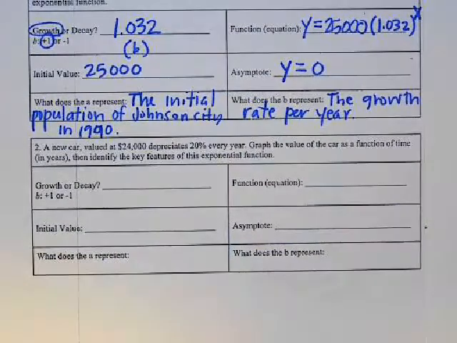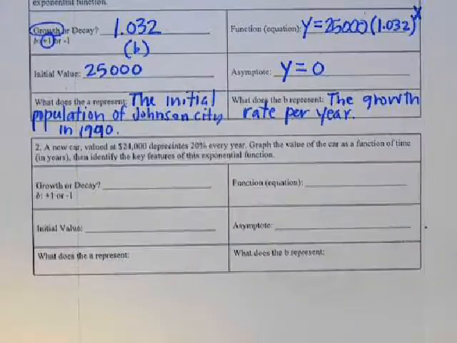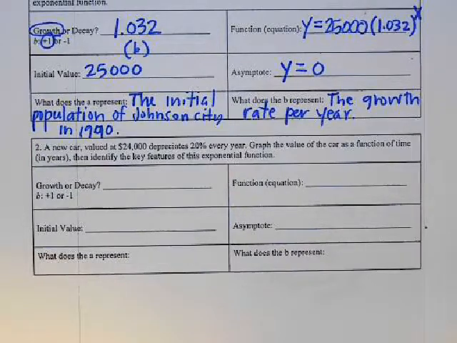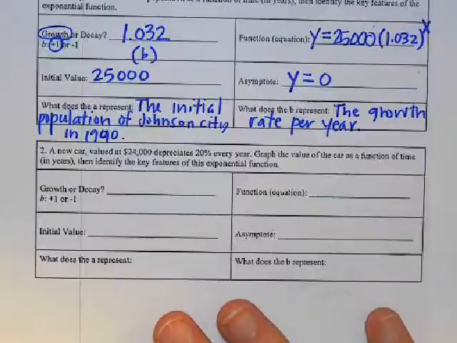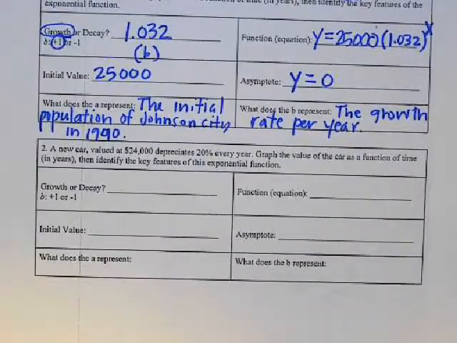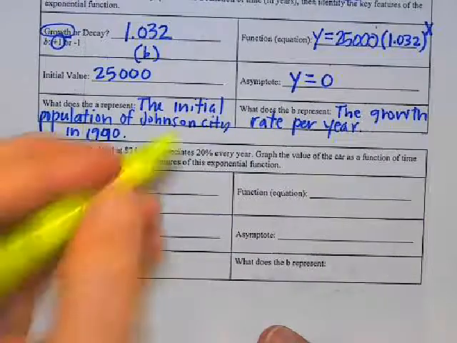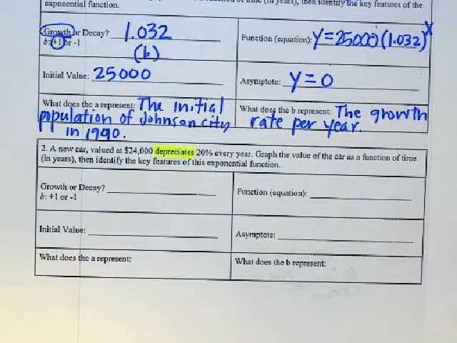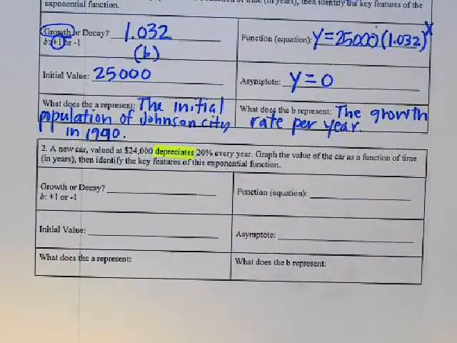Okay, a new car is valued at $24,000 and depreciates 20% every year. Graph the value of the car as a function of time in years, then identify key features of this exponential function. Okay, so is this a growth or decay problem? How do I know? Depreciates, right? Have y'all ever heard that a car loses its value as soon as you drive it off the lot? Yep. As soon as you buy a car and you leave the lot, it is not worth what you bought it for.